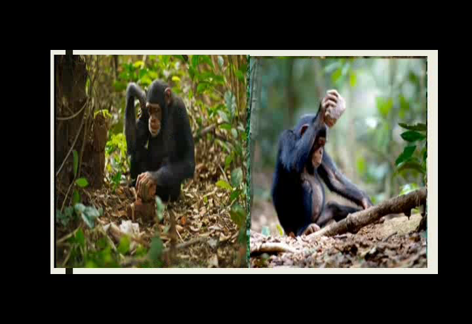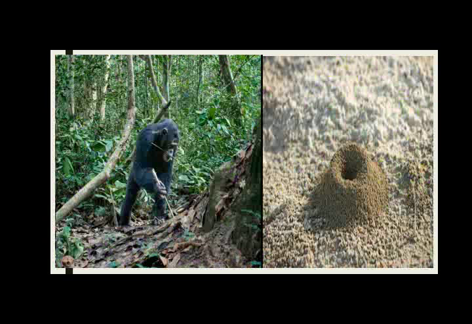They also use sticks to stir the ants out from the ant hill to catch them. So from this we can understand that apes like the chimpanzee use sticks to stir the ants out from the ant hills to catch them.